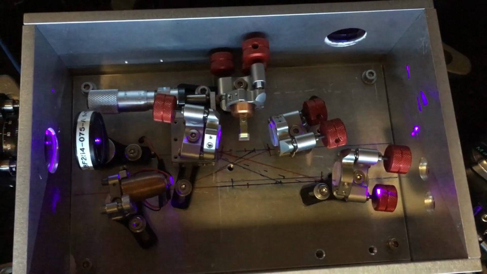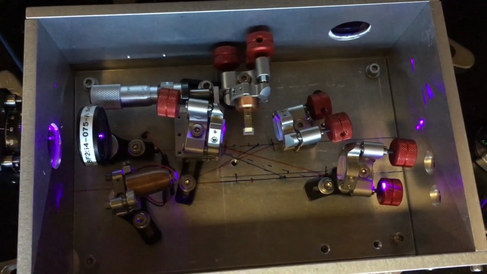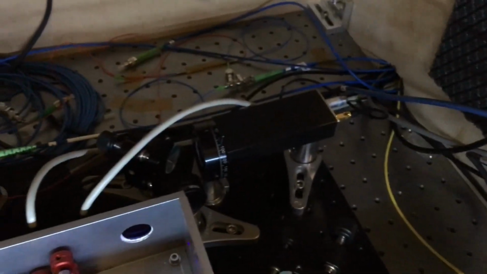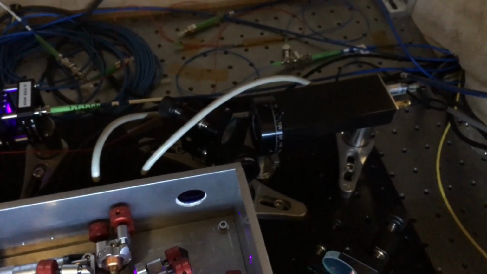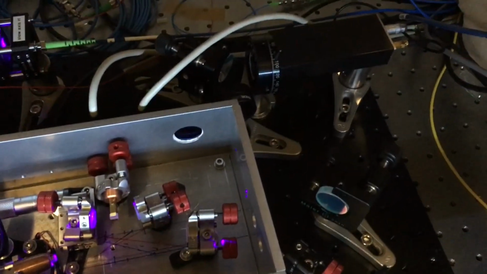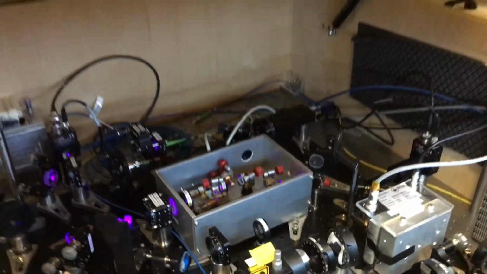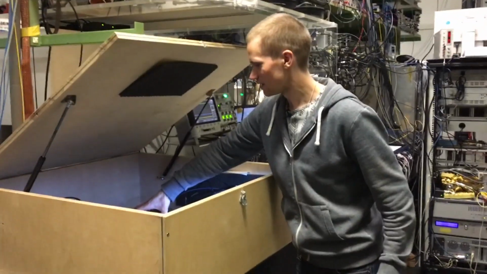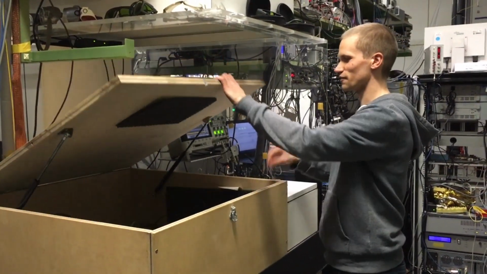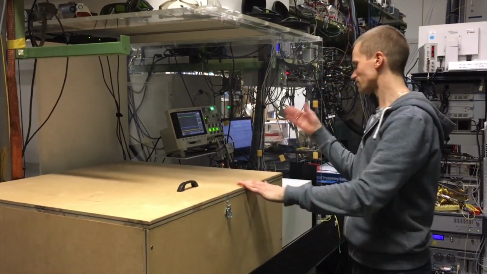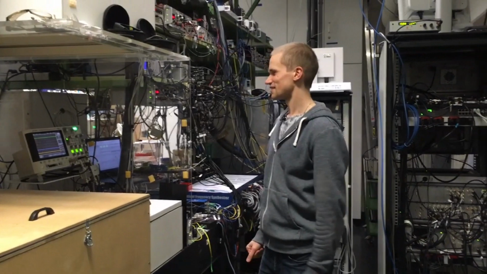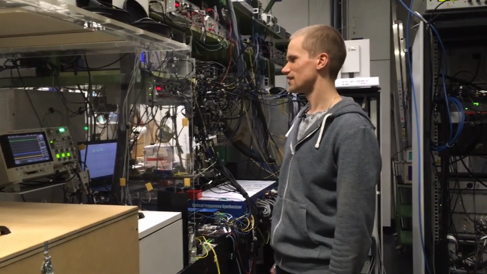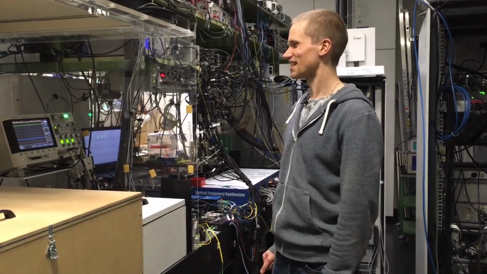For locking here we use this nice simple Hänsch-Couillaud locking scheme. For locking to our ULE cavities, which I'm going to show you in a minute, we use the Pound-Drever-Hall technique. But most of the work here is of course inspired by the ideas and early work of Professor Hänsch. For example, this diode laser was first developed and worked on by Professor Hänsch, so we have a lot of ideas from him here.